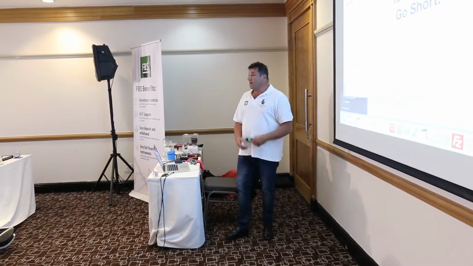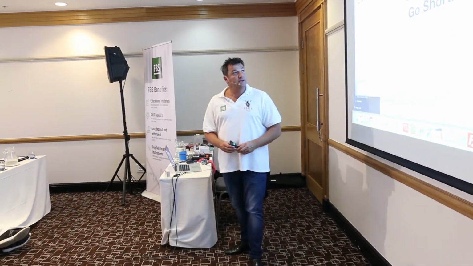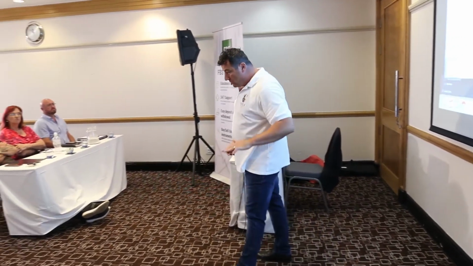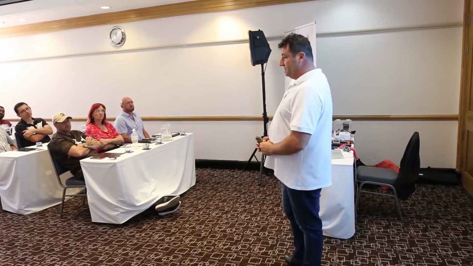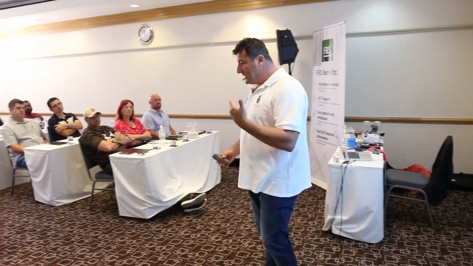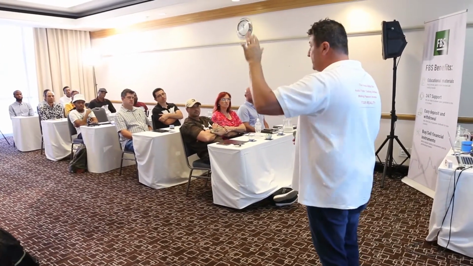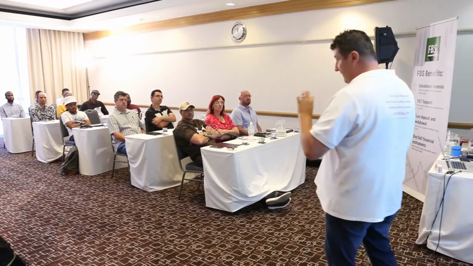So here is the rule. A doji at the top of a trend. When you've gone long and you see a doji at the top, take profit, because the time that it takes for a currency to drop is very fast. It's faster than it took for the currency to go up. The currency goes down very, very quickly.